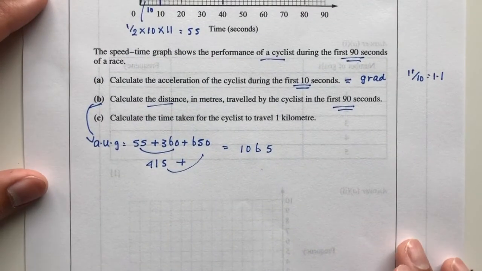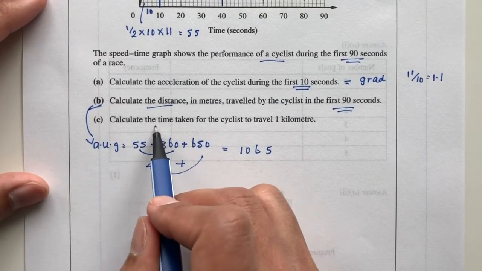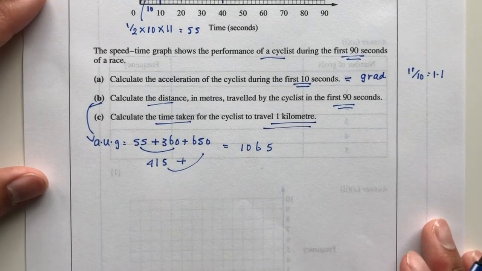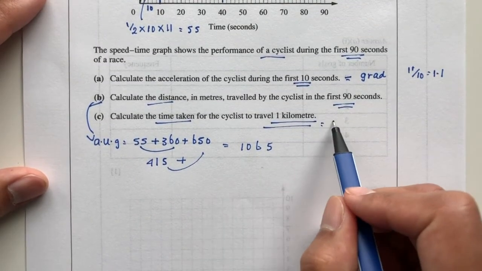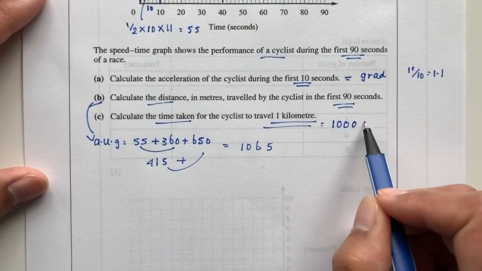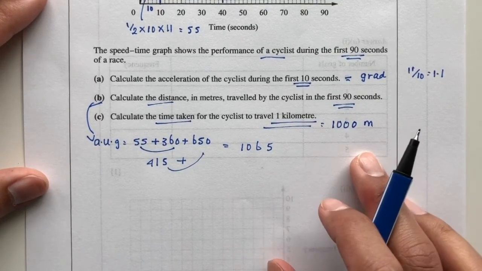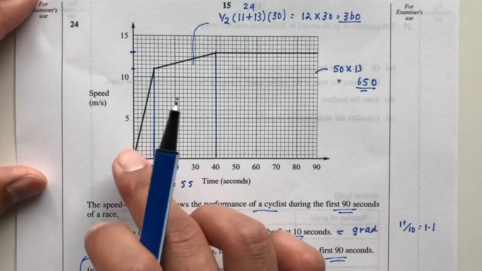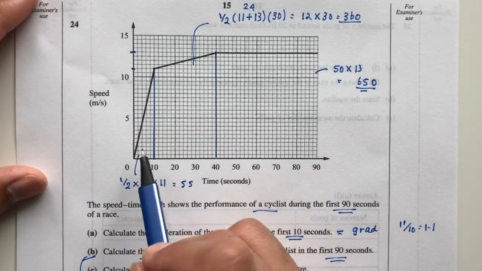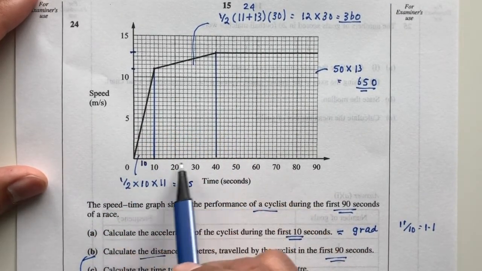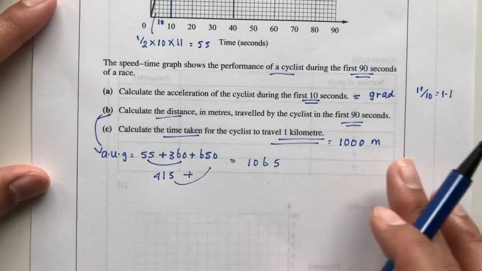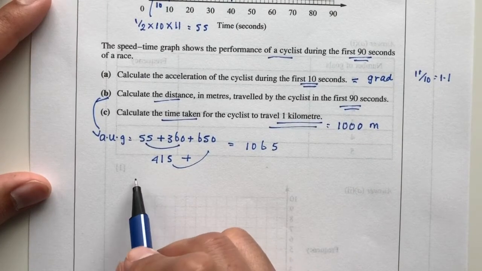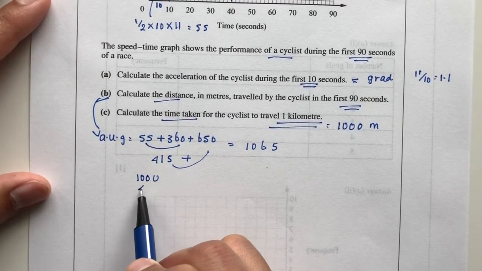Now for the last part here, we have to calculate the time taken for the cyclist to travel 1 kilometer. So 1 kilometer here is just 1000 meters. For it to travel 1000 meters, it has to be in this section, right? Because these two together are only 415. So for it to become 1000, it has to travel an extra 1000 minus 415.